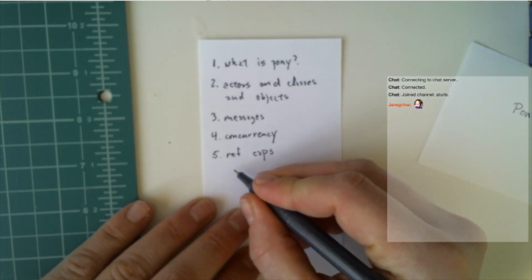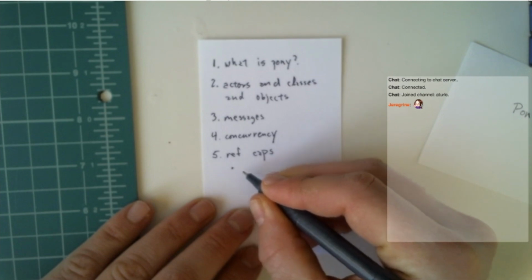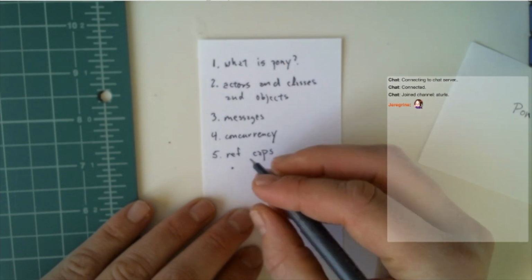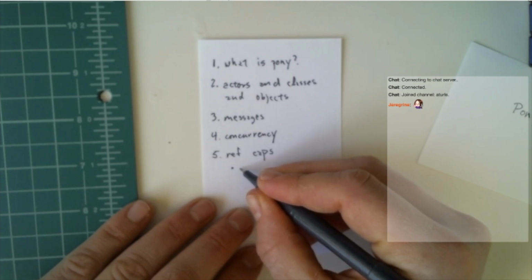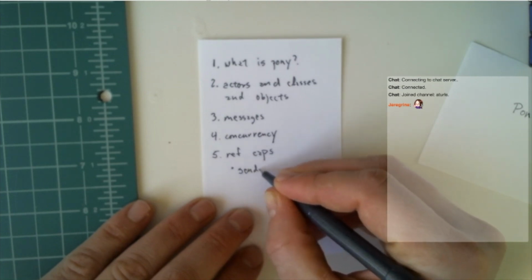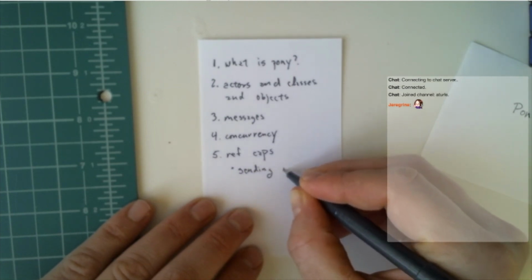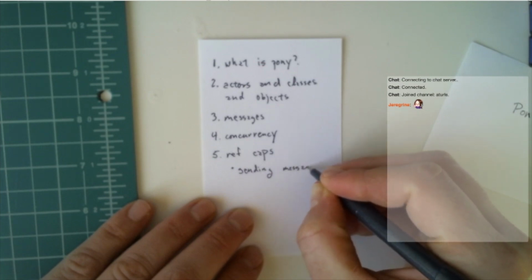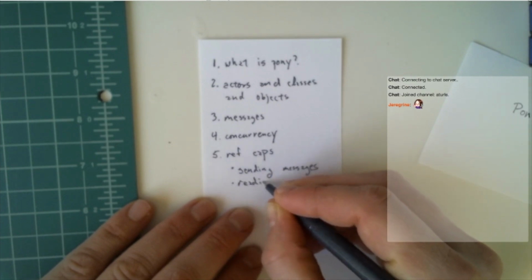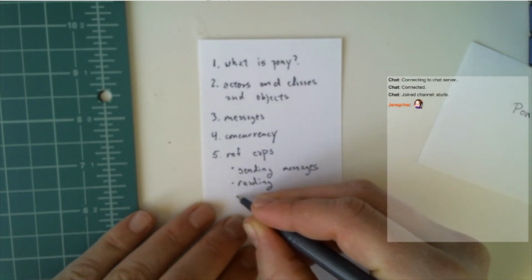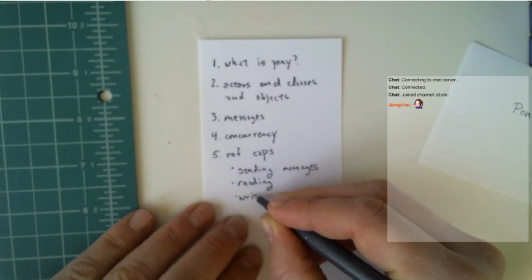I'll start off by talking about basically the three types of access that you can have to an object. There's sending messages, there's reading, and there's writing.